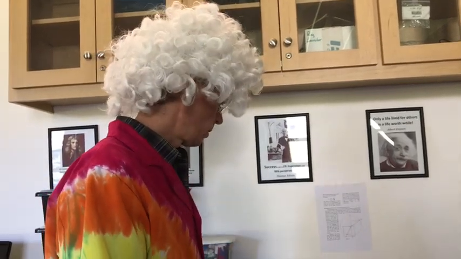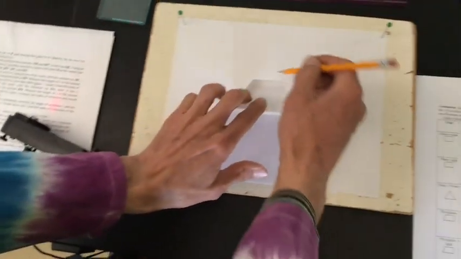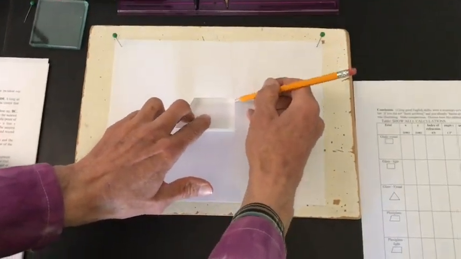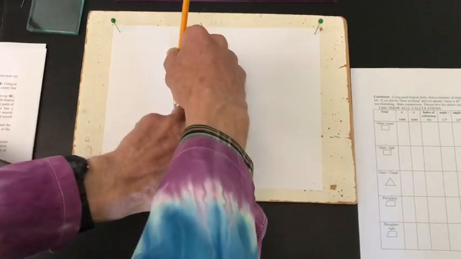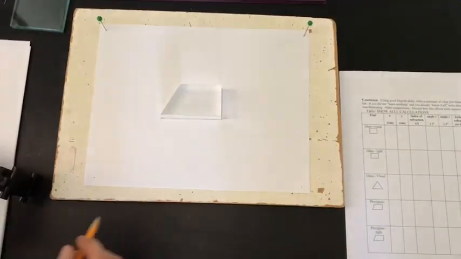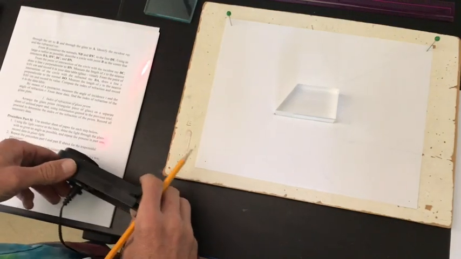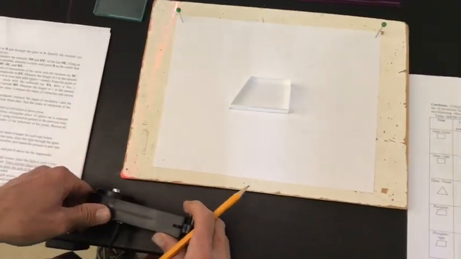If we take a look at what our lab says to do, we are going to take a piece of plexiglass and draw around it, so that we know where it is. We are skipping the part of doing glass. Why? Because this plexiglass is easier to see with a laser.